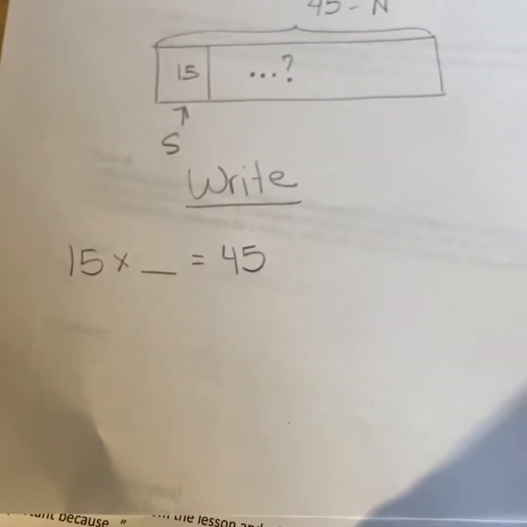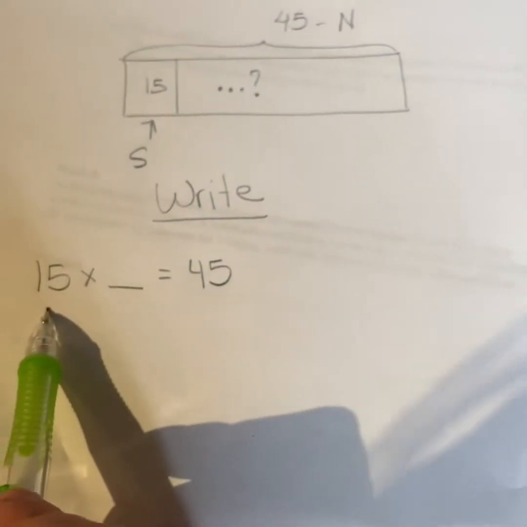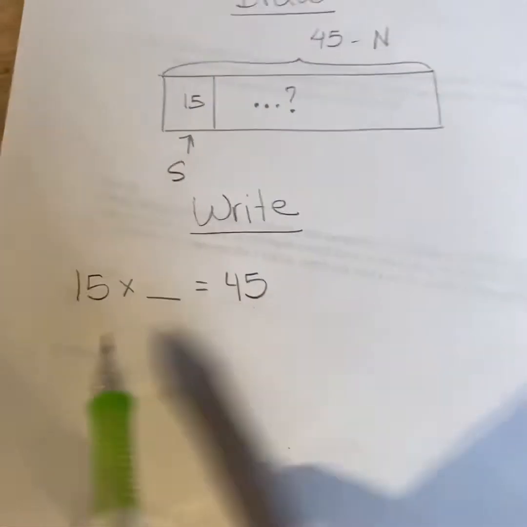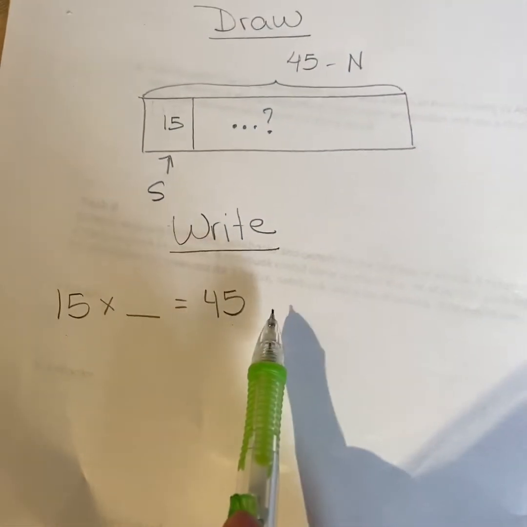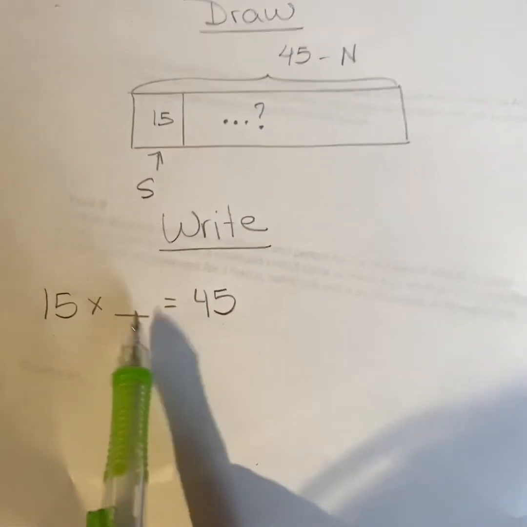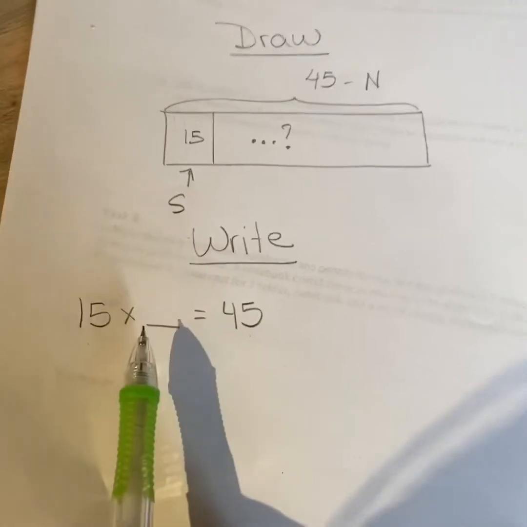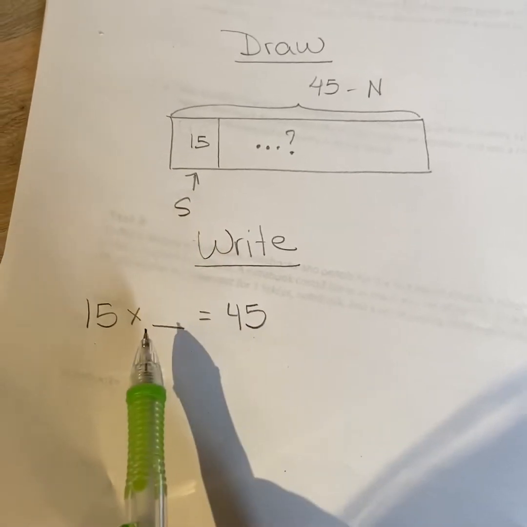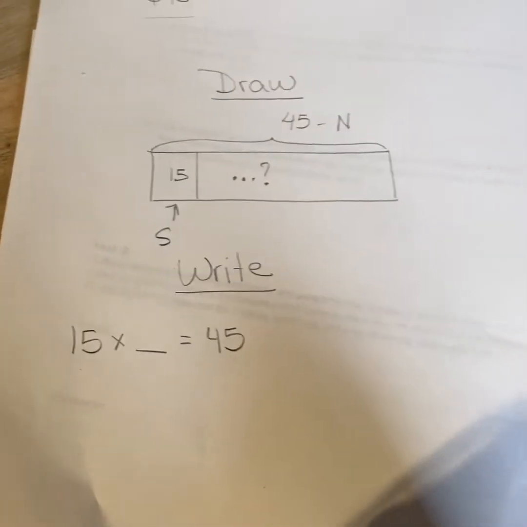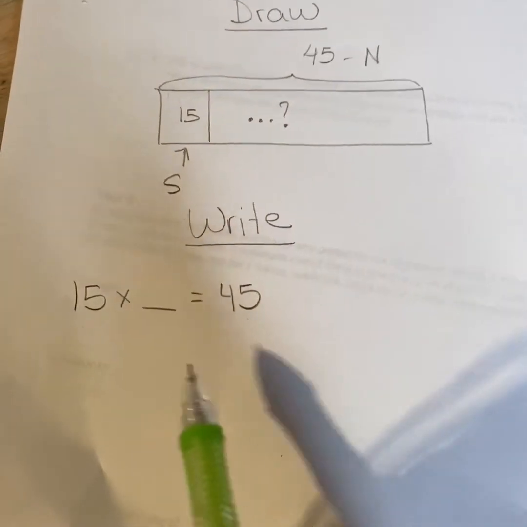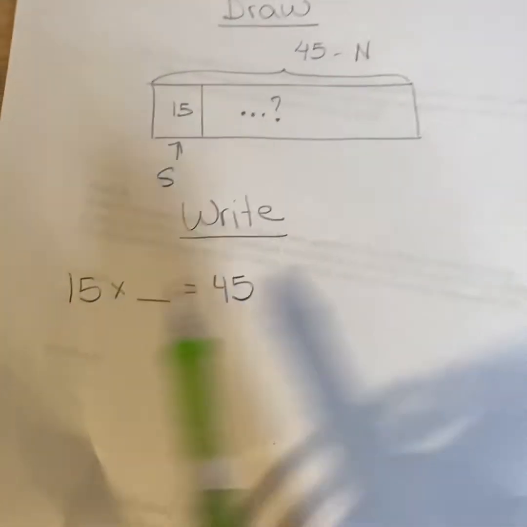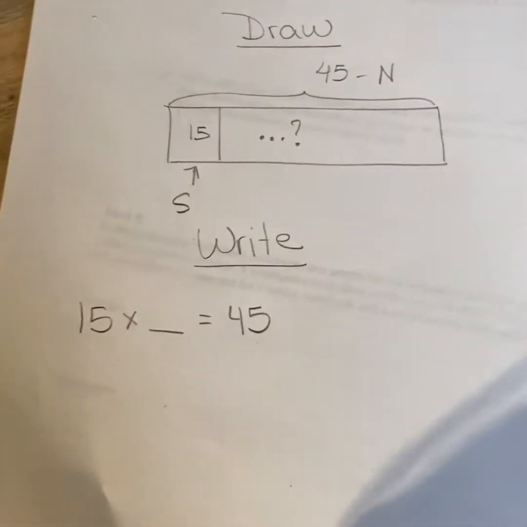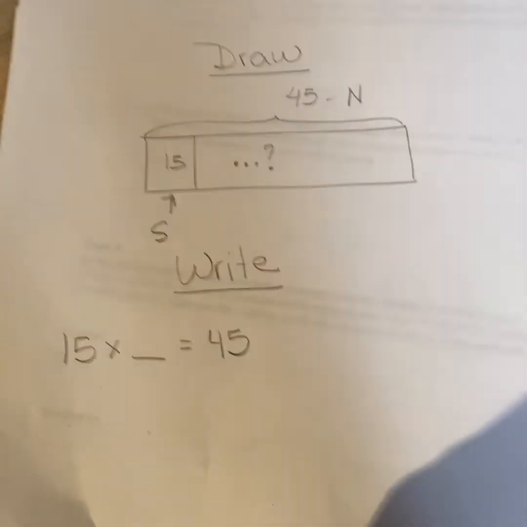Now, there are a couple of ways to do this. You can skip count by 15s. You could think about the missing factor. What times 15 gives you 45? So you could test out different numbers here. You could estimate, or you could divide. You could do 45 divided by 15 equals what? So the rest of this I want you to solve on your own, but remember, you can always skip count by 15s. Use repeated addition. See how many times you have to add 15 to get 45. So use one of those strategies to find the answer.